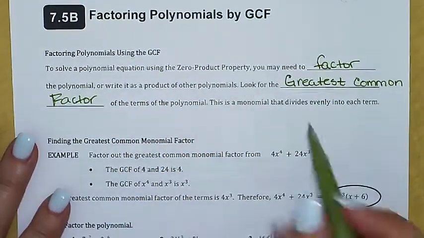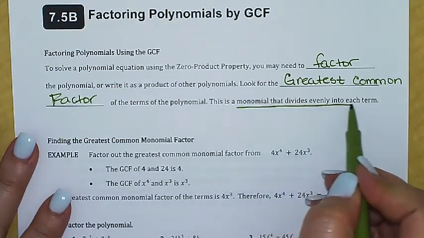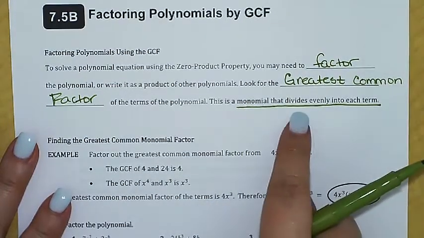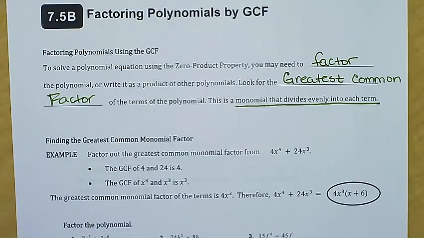And that GCF is going to be the monomial that divides evenly into every term. That's really important. So highlight it, make a little mark on it, something to that effect. The monomial that divides evenly into each term.